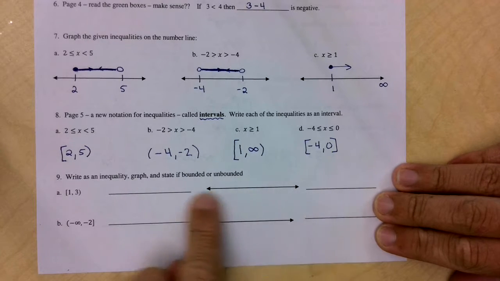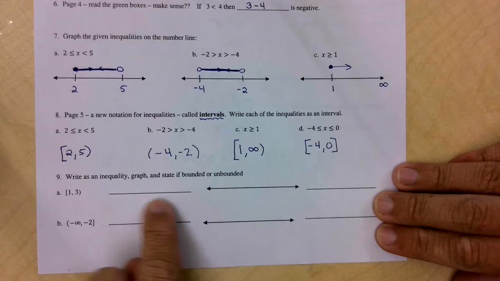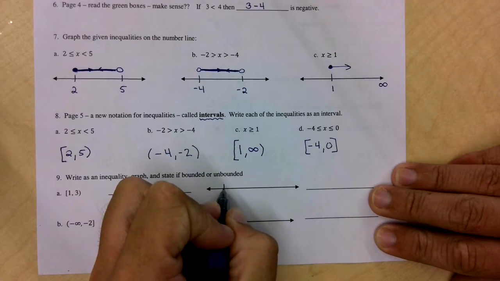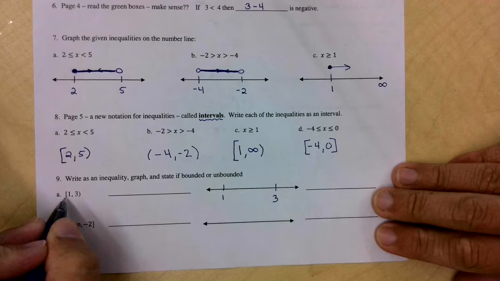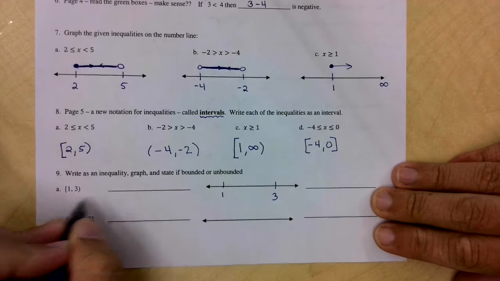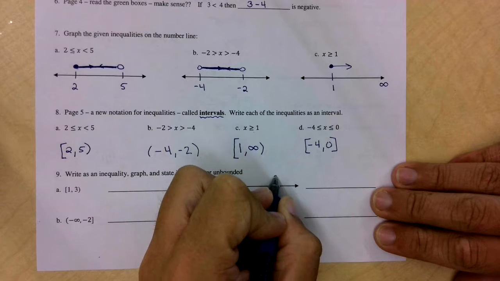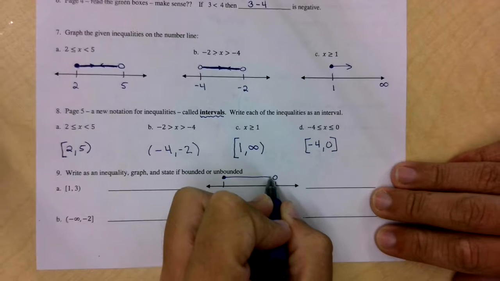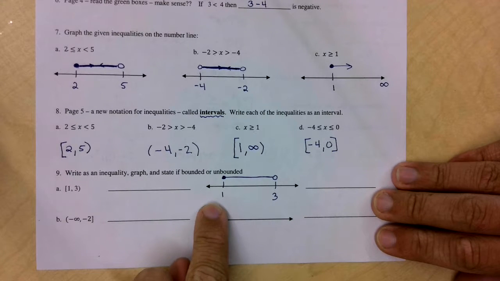Now here we're going to think about different ways. Maybe you start with the interval notation and now we want the number line or we want the inequality. So let's figure it out. 1 and 3. Starting point, stopping point, bracket. What do brackets mean? Means closed circle. Parenthesis means open circle. And intervals always mean we've got the stuff in between. So there's our number line.